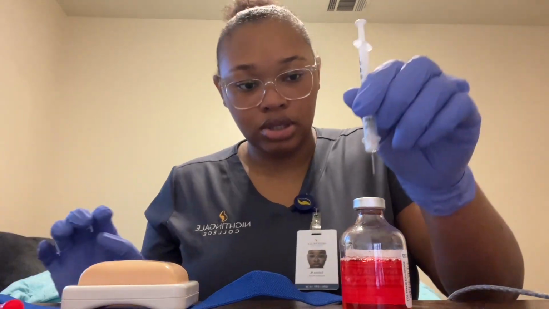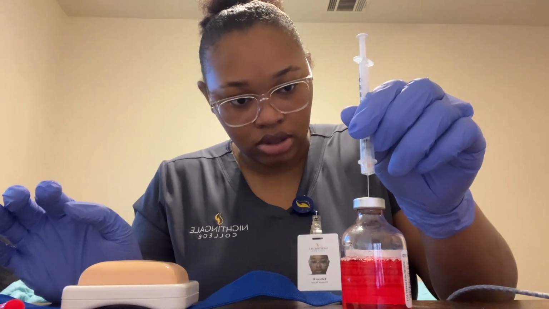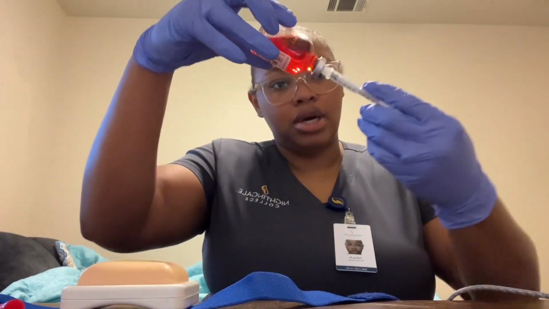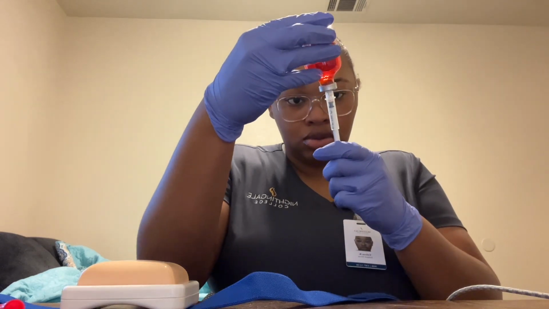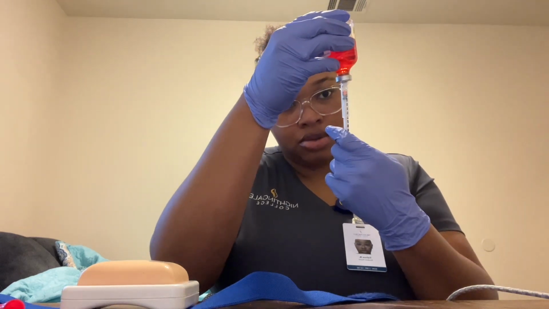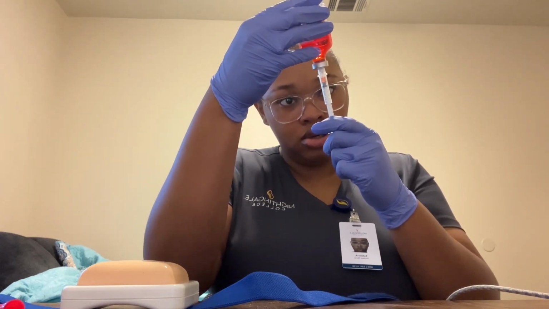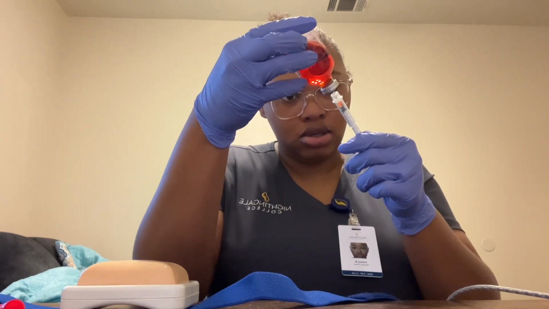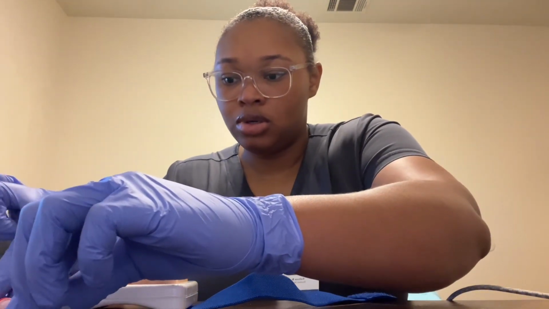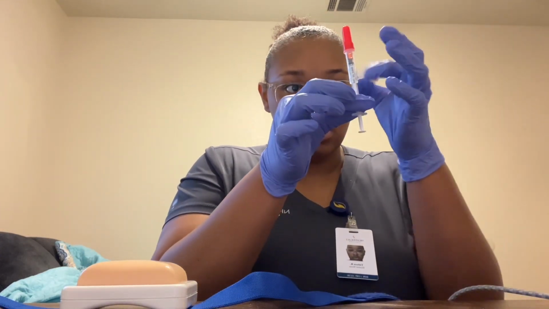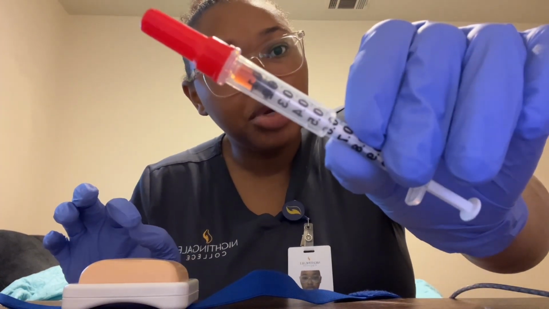Going to inject the air. Invert the bottle. Draw up the 1 ml. I do have some air. I'm going to get the air out of there. 1 ml. I'm going to recap the needle. No air. 0.1 ml. Okay.